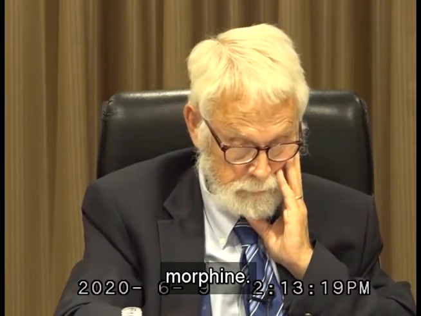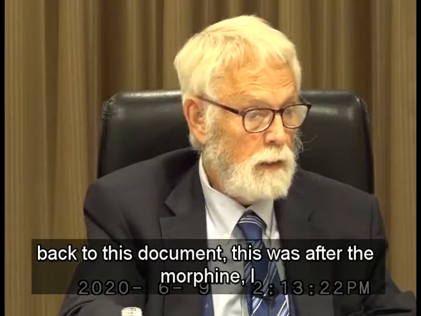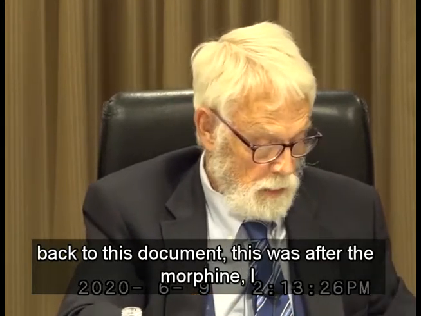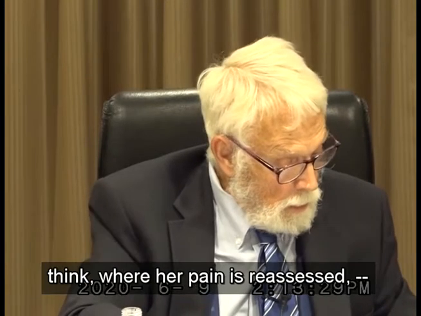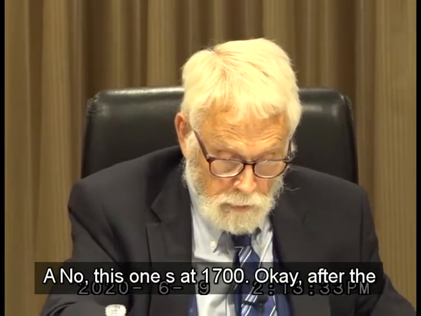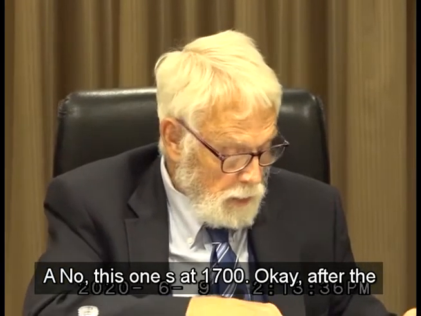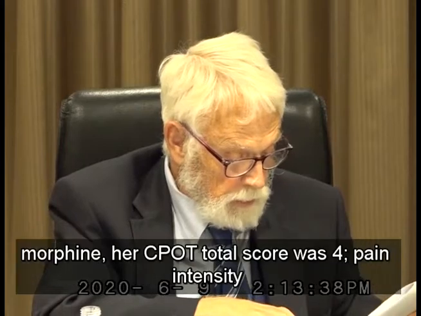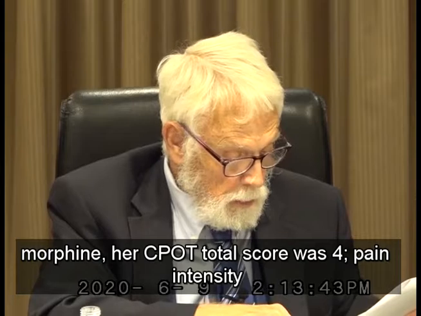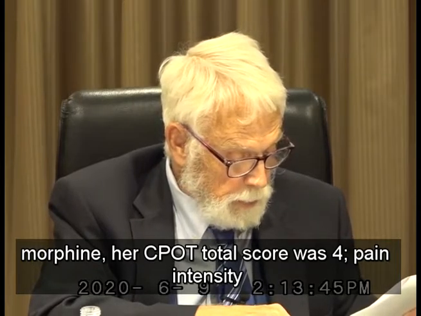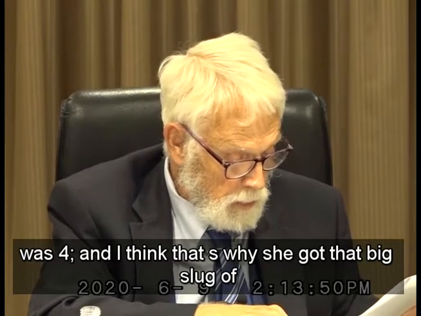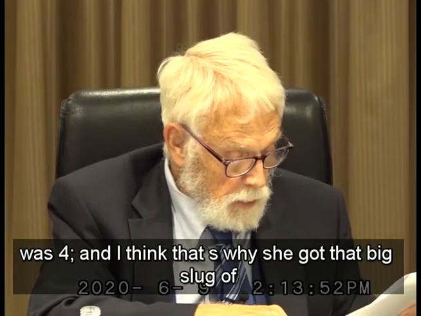And then, I think we've talked about this, but back to this document. This is after the morphine, I think, where her pain is reassessed. This one's at 1700. Okay, after the morphine, her CPOT total score was 4, pain intensity was 4.